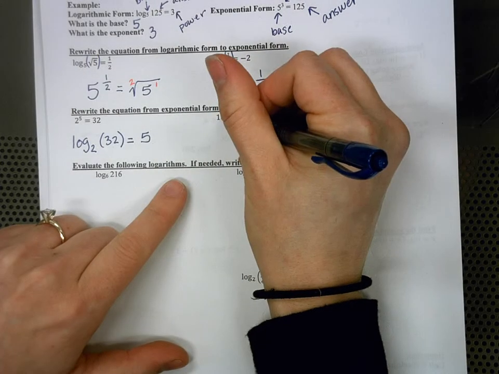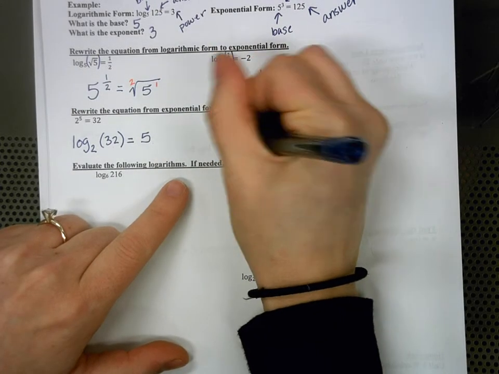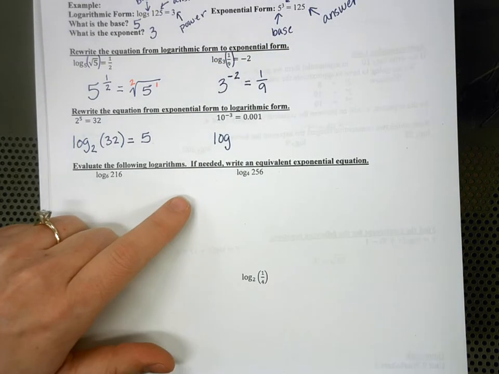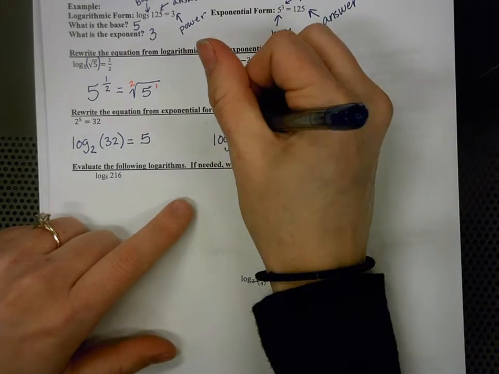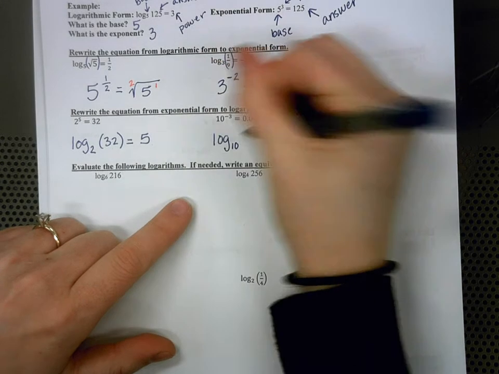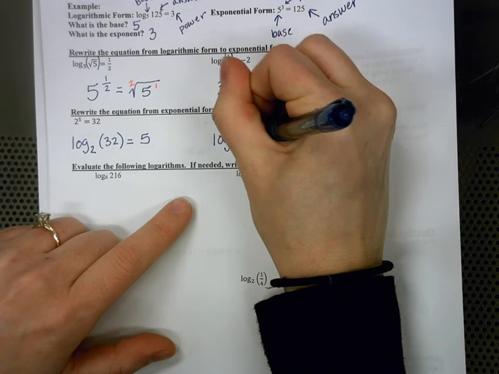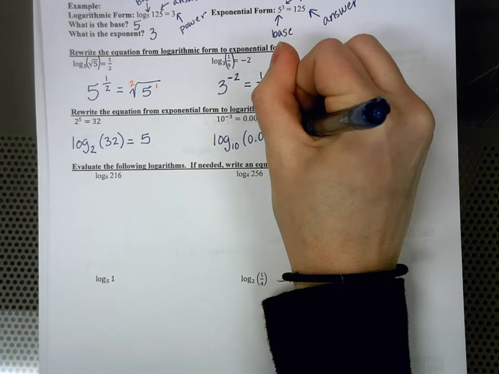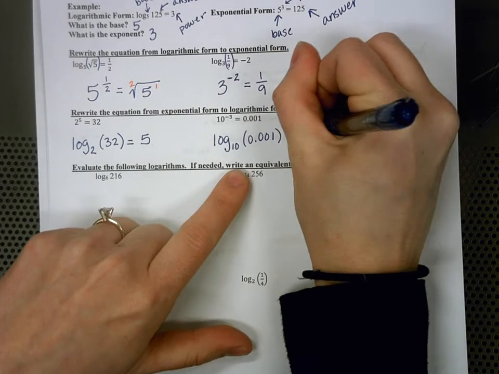Okay. So then the next one, log base 10 of our answer, which is 0.001, gives us -3.